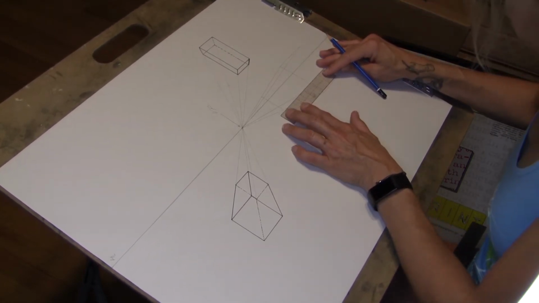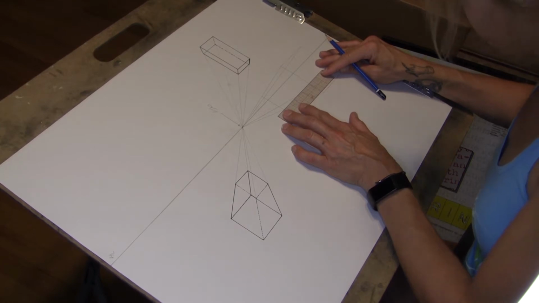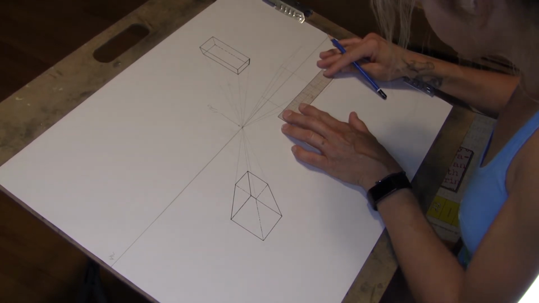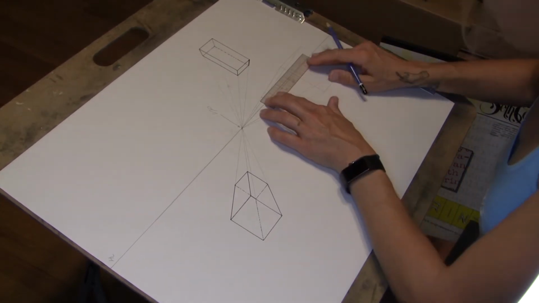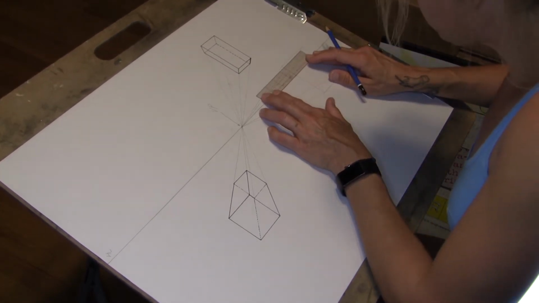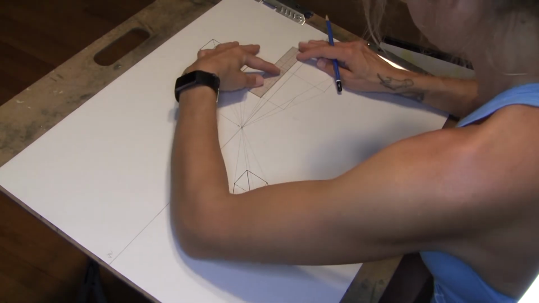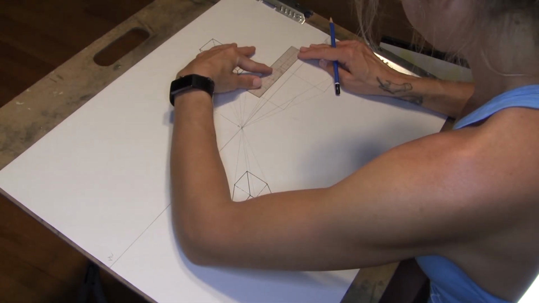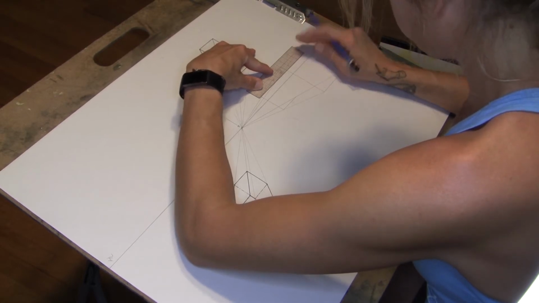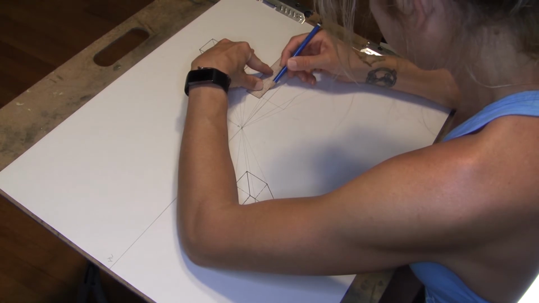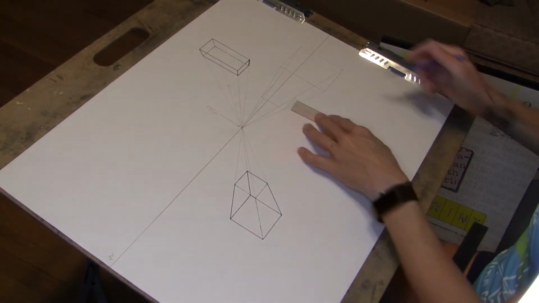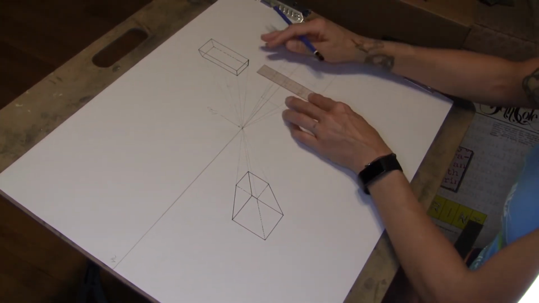So I need a horizontal line down here along the bottom. And I also need one up here at the top. And I need a vertical line to connect the two.